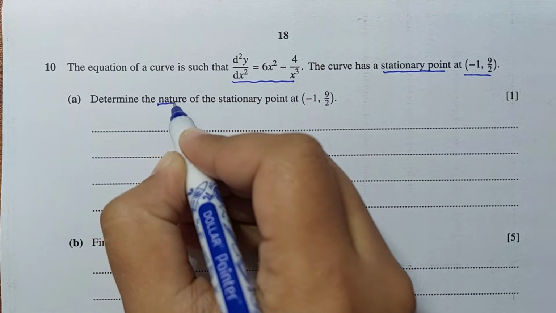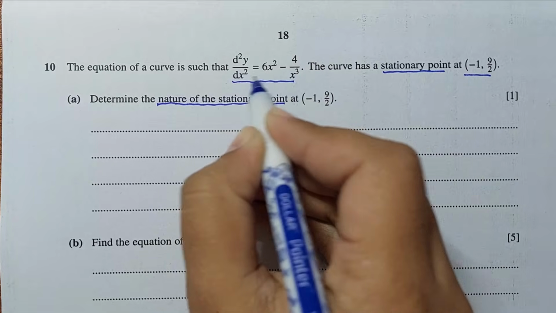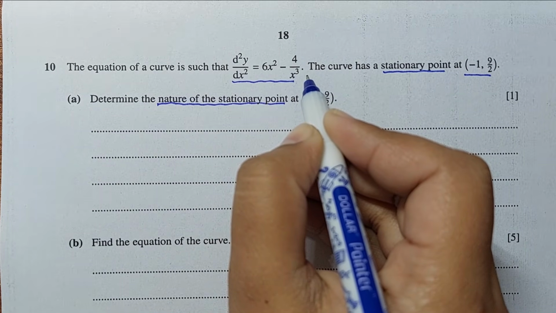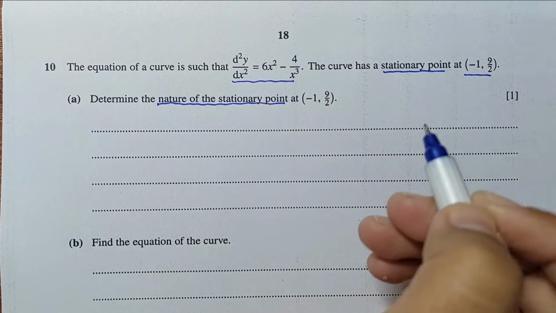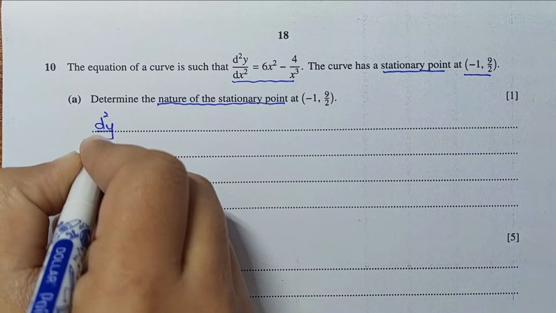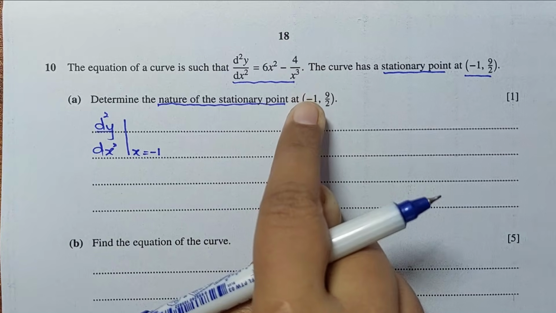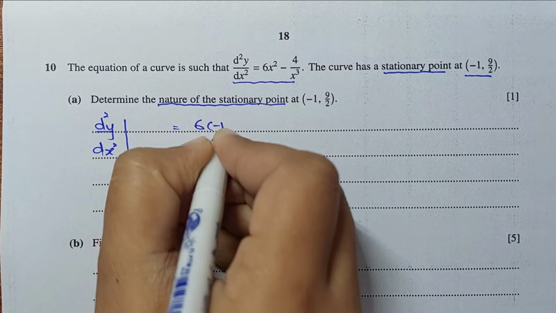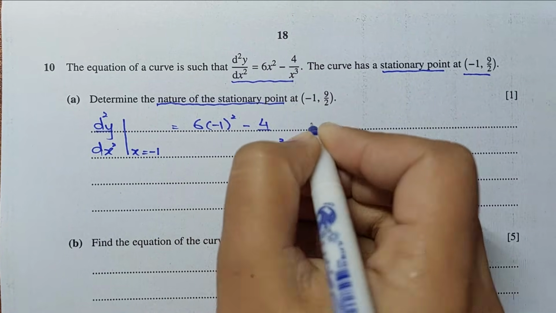For the nature of the stationary point, we have to put the stationary point x equals -1 into the second derivative. If it is positive, then that stationary point is a minimum. If the answer is negative, the stationary point is a maximum. So into the second derivative d2y over dx squared, we substitute x equals -1 because the x coordinate of the stationary point is -1. 6 into (-1) squared minus 4 over (-1) cubed.